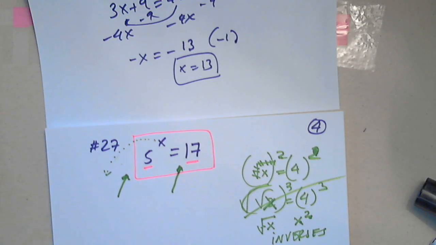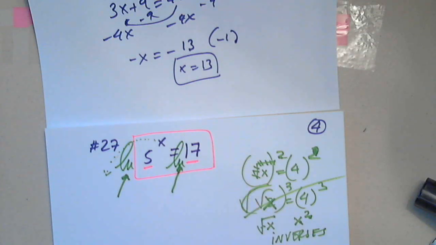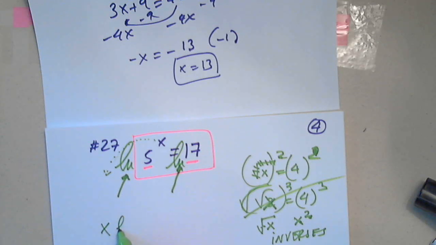Natural log. Indeed. Or the other one that we have in the graphing calculator. Here we squared both sides. In this case we can't. We apply natural log to both sides. And now remember, x goes in front. x times natural log 5 equals natural log 17.